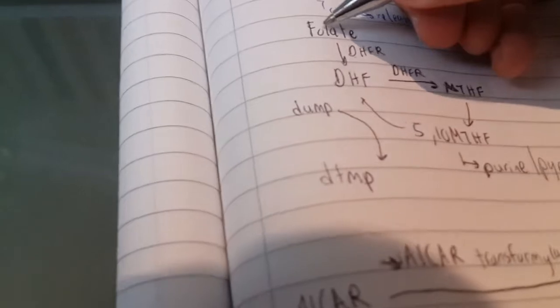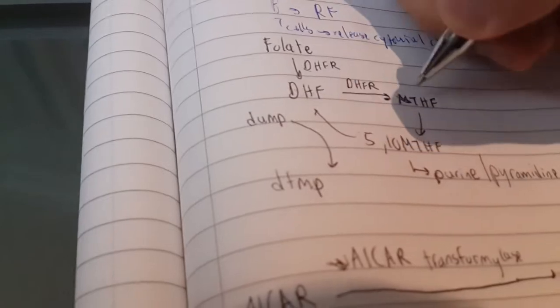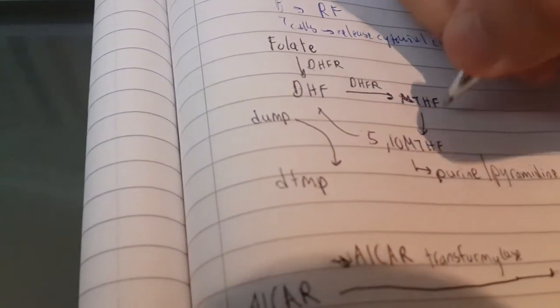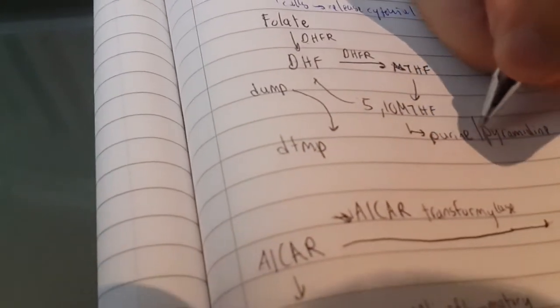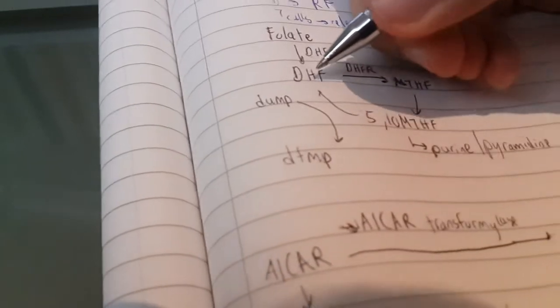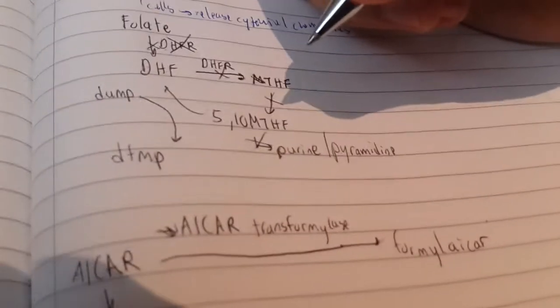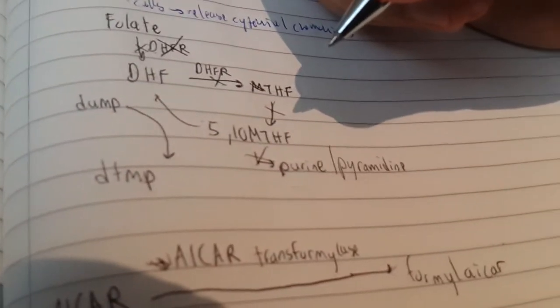Okay, as we can see here, dihydrofolate reductase catalyzes the formation of dihydrofolate from folate. So folate forms dihydrofolate via dihydrofolate reductase, which forms tetrahydrofolate via dihydrofolate reductase, which forms methylene tetrahydrofolate, which can go two ways, either to go with purine and pyrimidine synthesis or reform dihydrofolate via the conversion of deoxyuridine monophosphate to deoxythymidine monophosphate. Methotrexate intervenes with dihydrofolate reductase, preventing all of these steps and preventing purine and pyrimidine synthesis, which is very important for DNA synthesis.